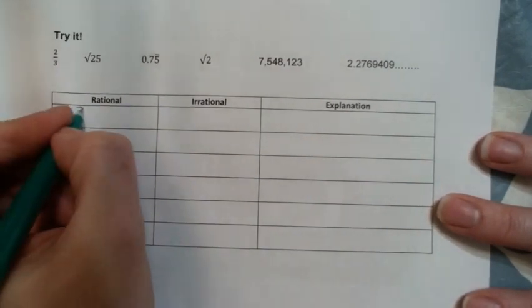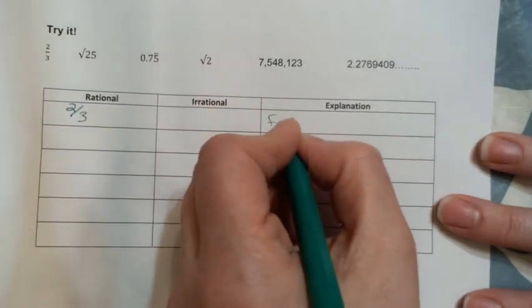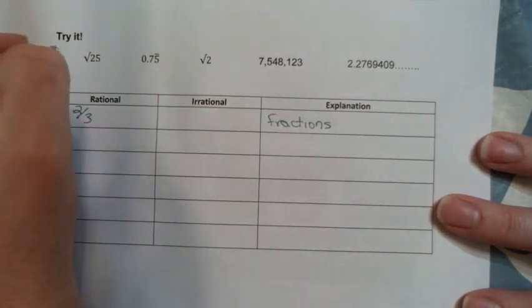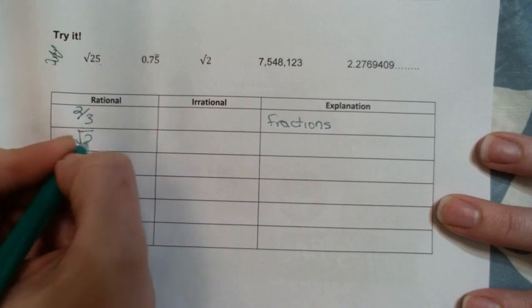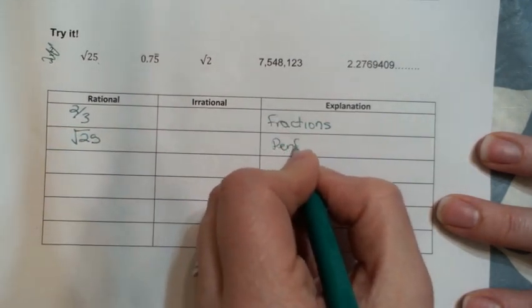2/3. 2/3, it's a fraction. Because all fractions are rational. Square root of 25. 5 times 5 is 25. So that means the square root of 25 is 5. So it's a perfect square.